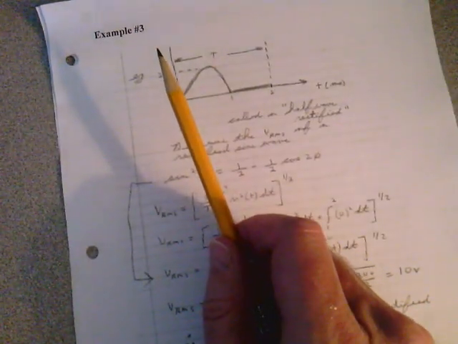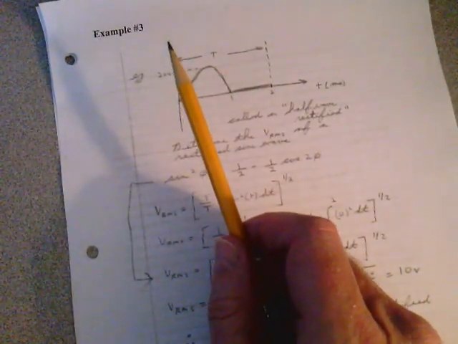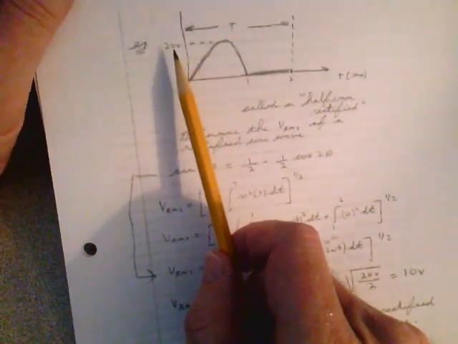In this case, we're finding voltage. Previous examples, let's see. Yeah, we were finding voltage. Well, this could just as easily be current. This could be a peak current, don't forget.